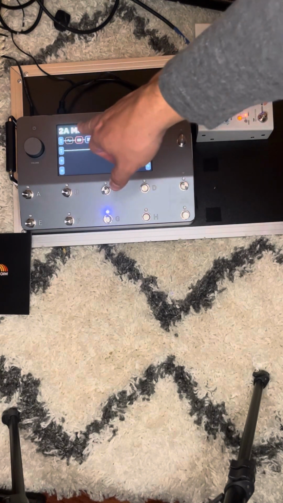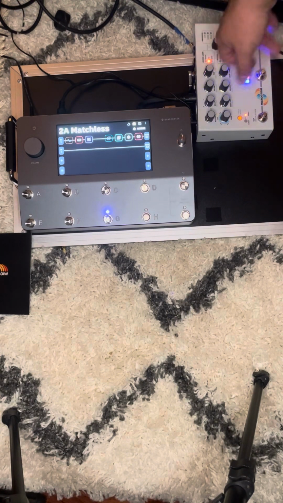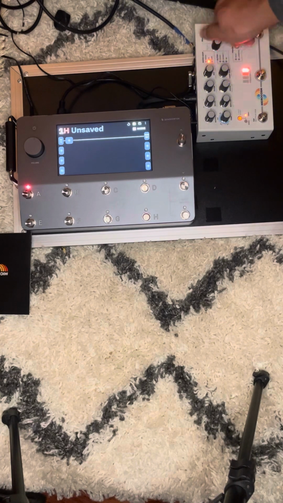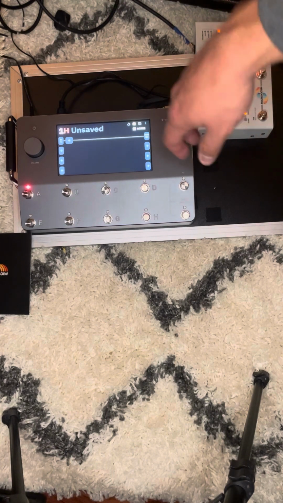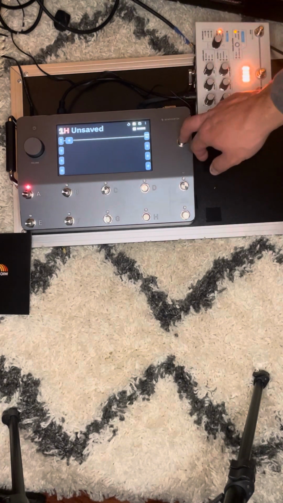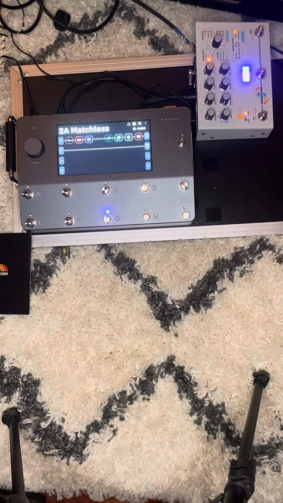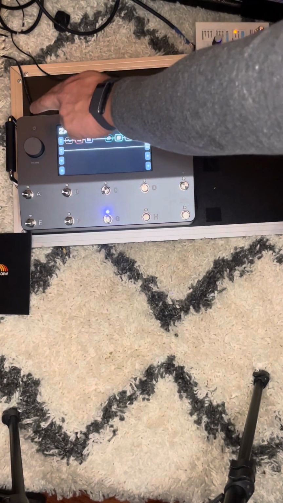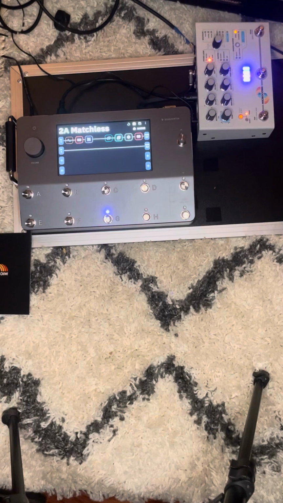When I switch to this Matchless preset, I wanted this to switch to the SEQ sound on this pedal. So what I'll do is flip down to an unsaved preset. I'll change this so it's on a different sound. And then when I hit the button to flip up to that preset that I saved the SEQ to, you'll see it switches. So the way I did this is I have the MIDI out of the Quad Cortex going to the MIDI in of the Microcosm.